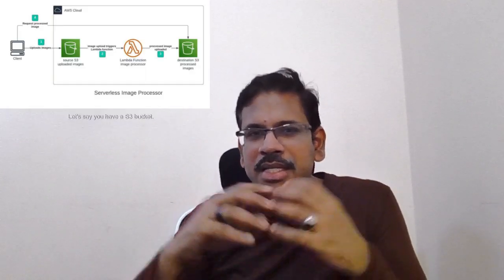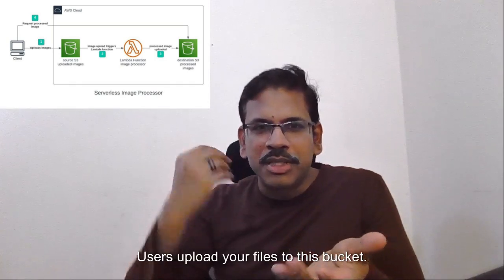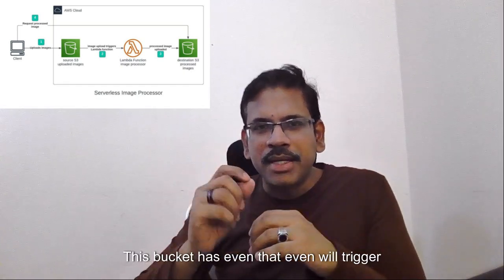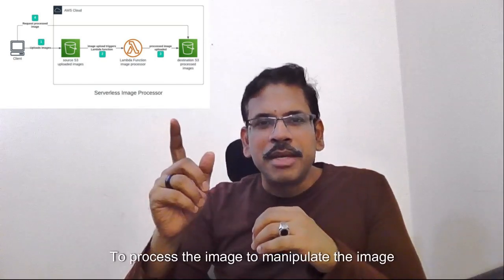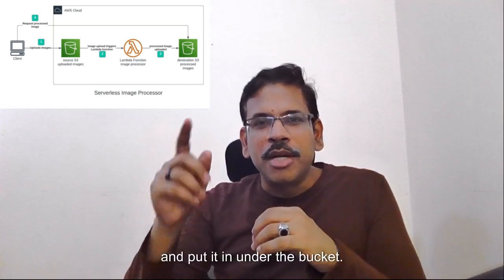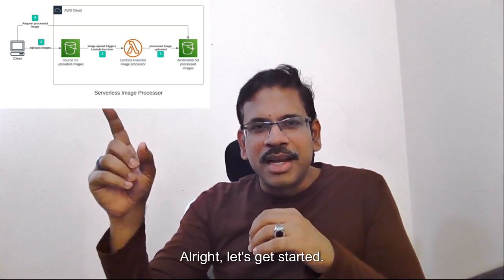Let's say you have a S3 bucket. You allow users to upload files to this bucket. This bucket has an event. That event will trigger a Lambda function to process the image, to manipulate the image and put it in another bucket. Exciting, right? Let's get started.